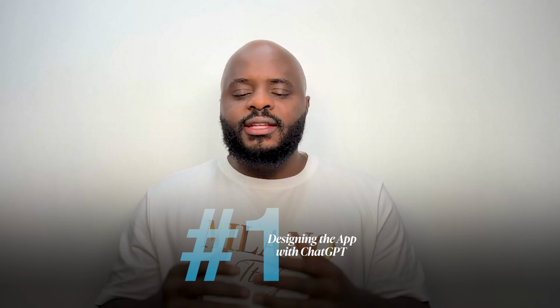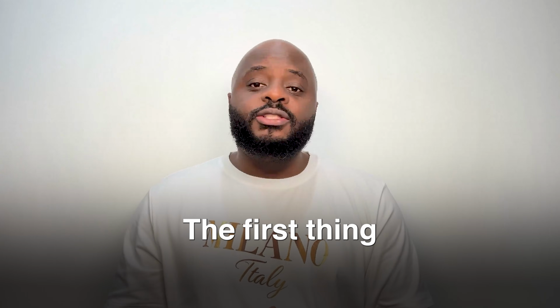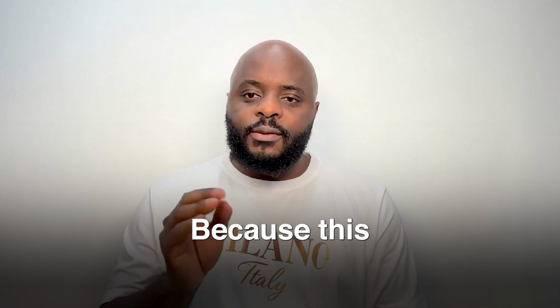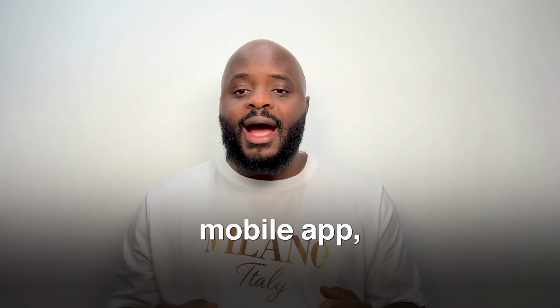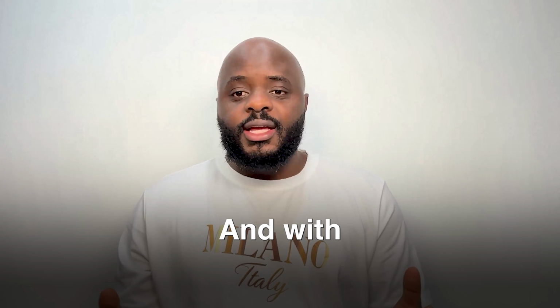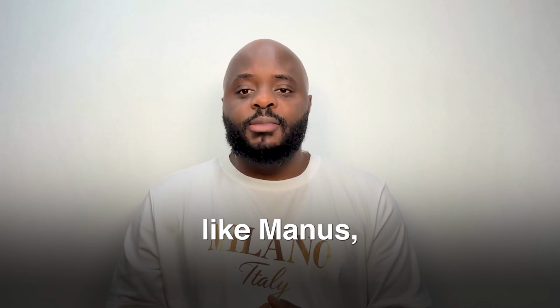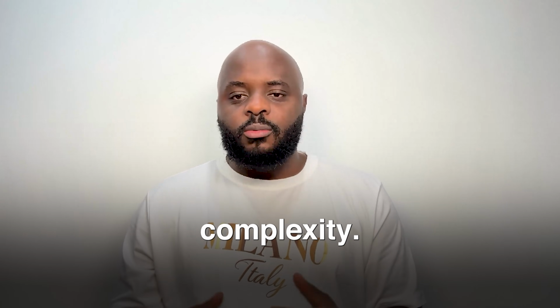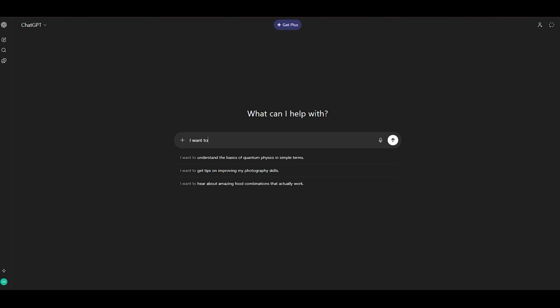Step 1 is designing the app with ChatGPT. The first thing we need is a clear app description, because this description will become a real mobile app you can install on your phone. You can follow the next few steps. And with AI app builders like Manus, clarity always beats complexity. So let's open ChatGPT and type this prompt.